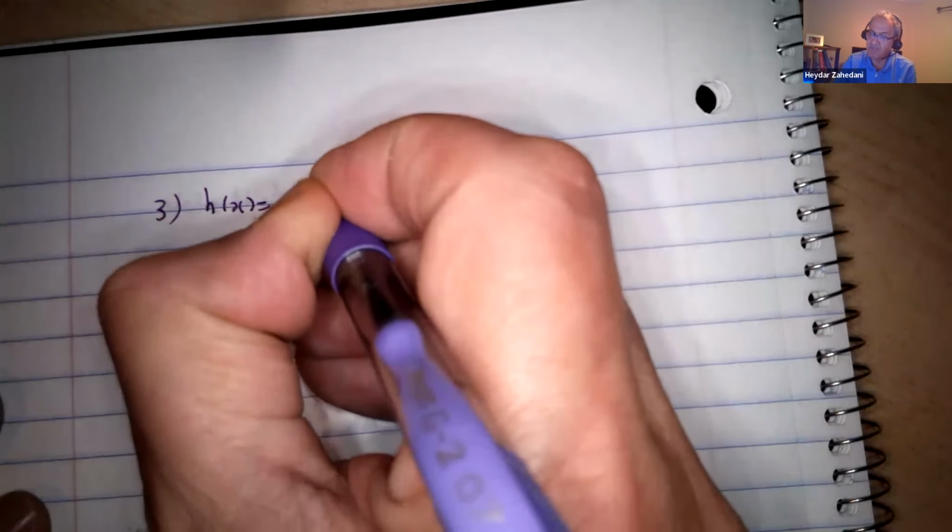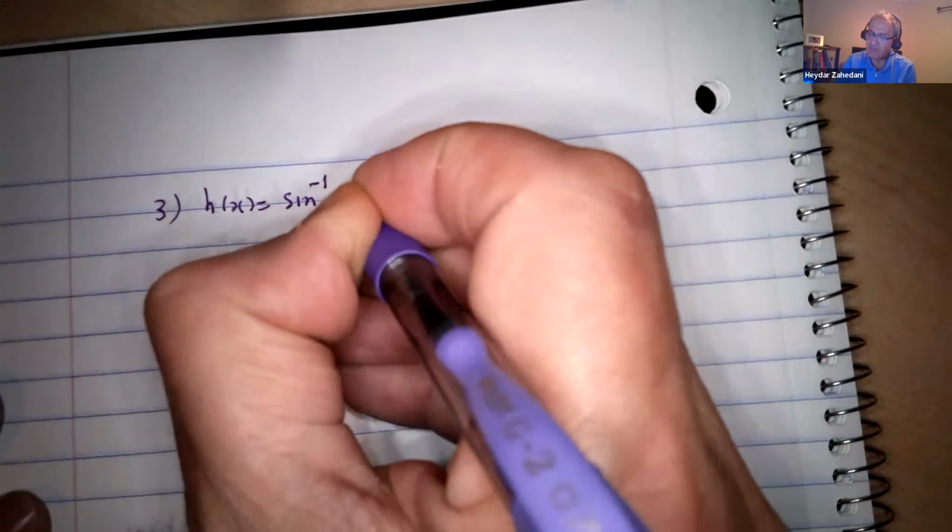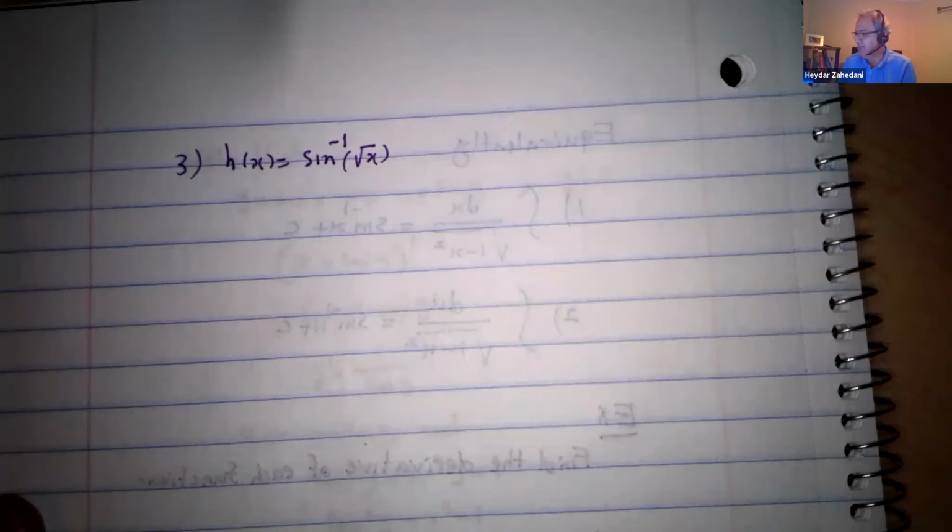So that would be our example number 3. So h of x is, you're going to see this one from time to time, so I want to make sure you remember how to do it. You see sine inverse of the radical x. So the radical x, we call it u. So it's going to be sine inverse of u again. If you want to practice, you can write the formula, you don't have to.